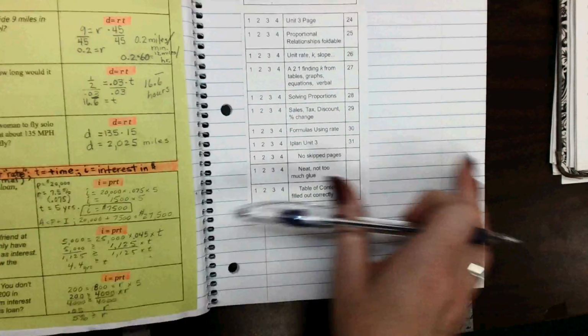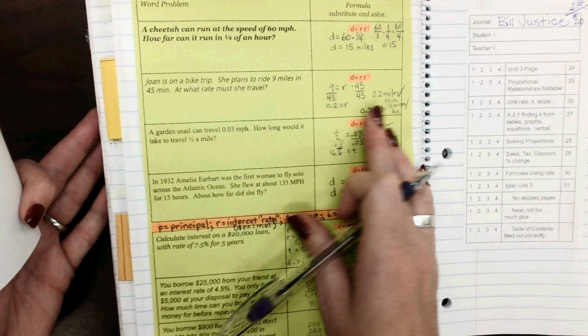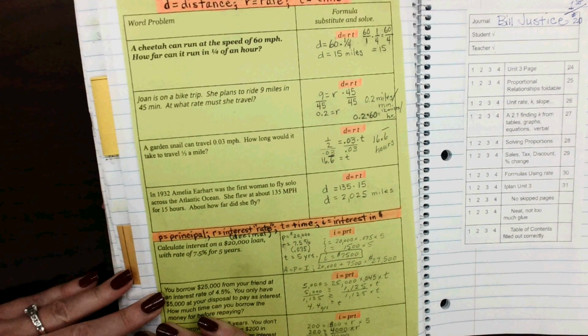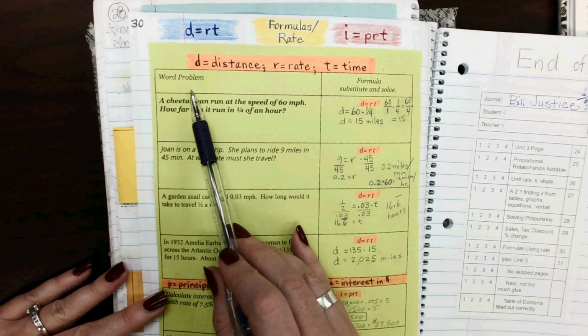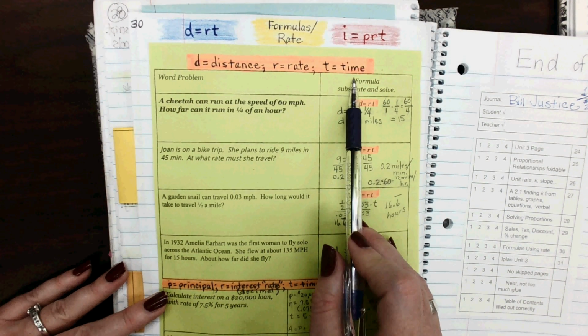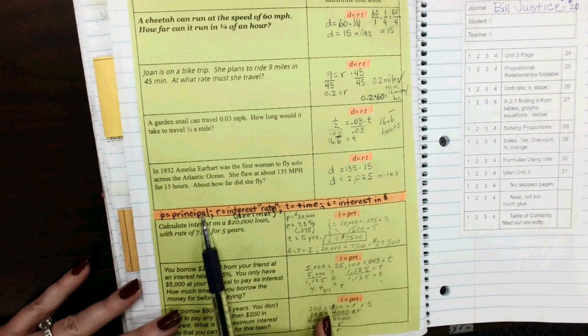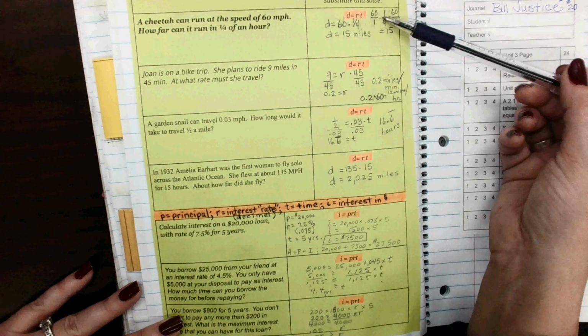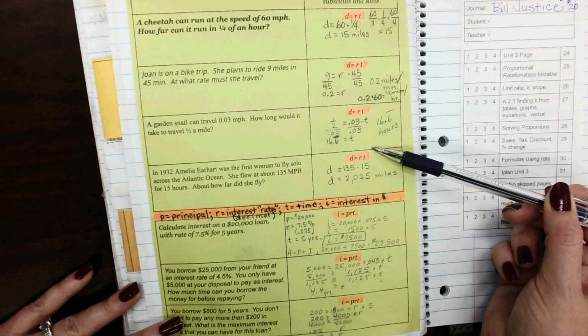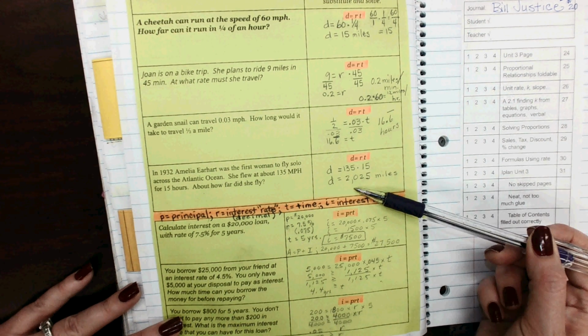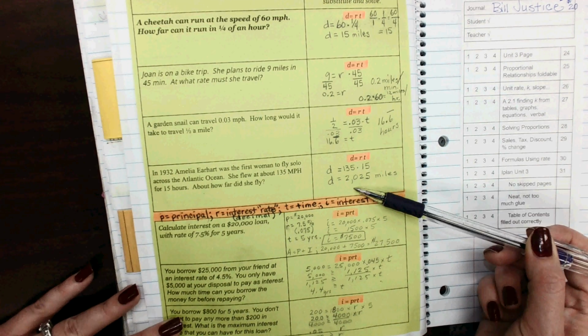Then we have page 30. Page 30 has our word problems for distance, rate, and time, and our word problems for interest. Okay? So we did these 3 problems together in the video, and then in a workshop we did the 4th.